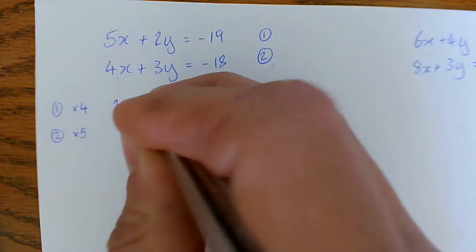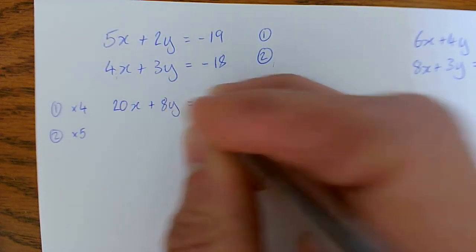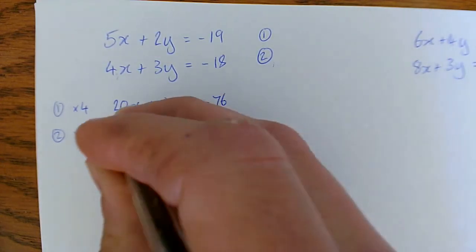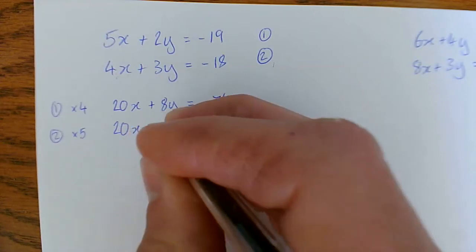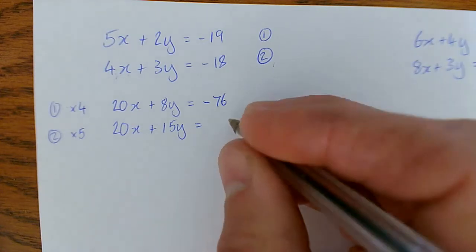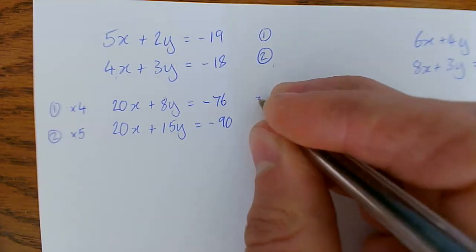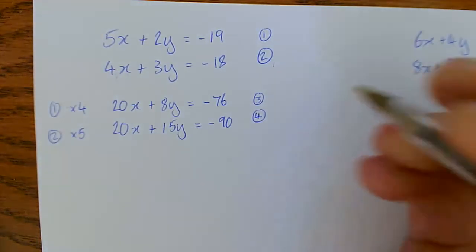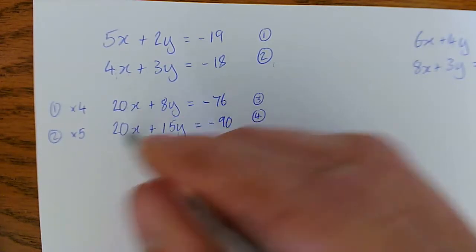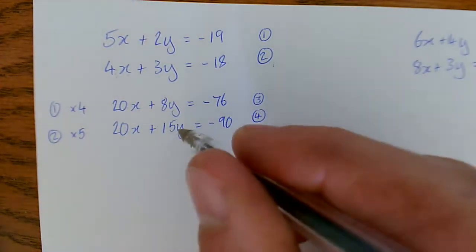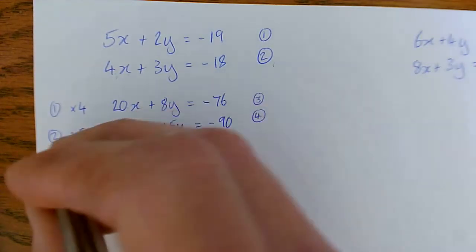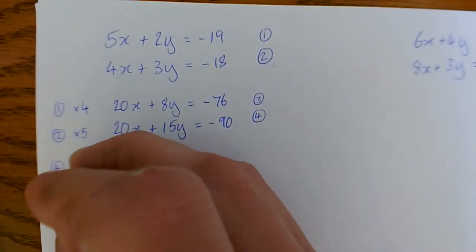So here we've got 20x plus 8y, and 19 times 4 is minus 76. And here we have 20x plus 15y, and 5 times 18 is minus 90. Relabel our equations 3 and 4. Now remember, this is a nice little trick. I'm going to take these equations away from each other to get rid of the 20x's. It's good to do the bigger number of y's take away the smaller number, because it keeps everything more positive than it is otherwise.